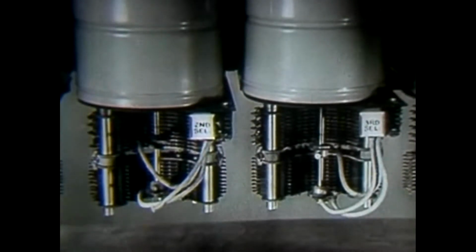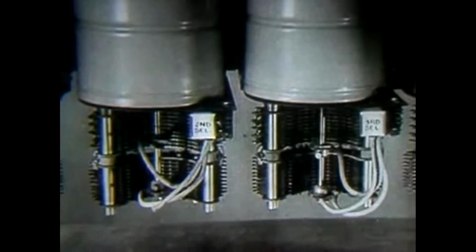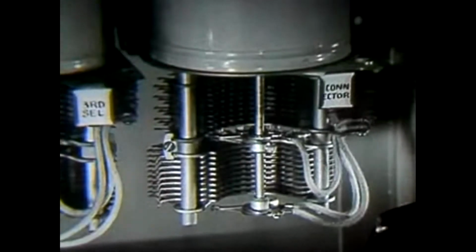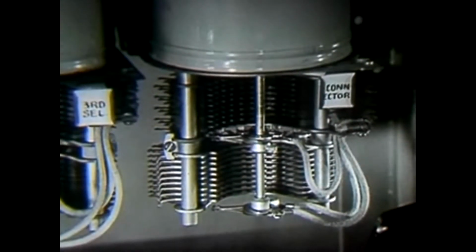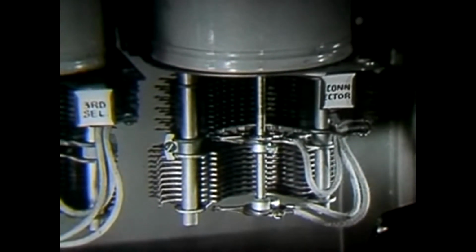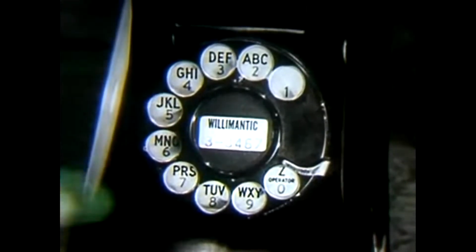The selector stepped up to the second level as the dial returned and cut in. The third selector extends the circuit to the connector switch. The connector operates somewhat differently from the selectors, as we shall see when we dial the first of the last 2 digits. The next digit to be dialed is 8.